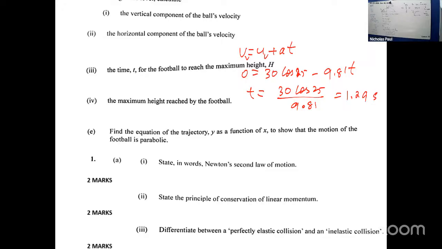I listened to it earlier and I don't know how. Let me get my calculator. 30 cos 25 divided by 9.81 is 2.77. Why no? I just listened to it earlier. If I was watching, I hear them go 1 point something. I see a point something. Are you okay with that? 2.77. How come I get 1 point something then?